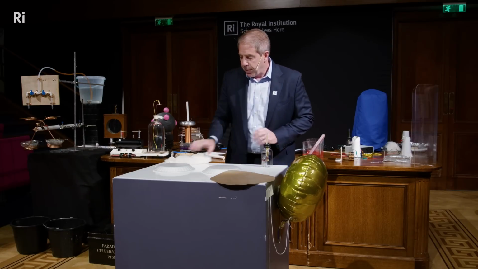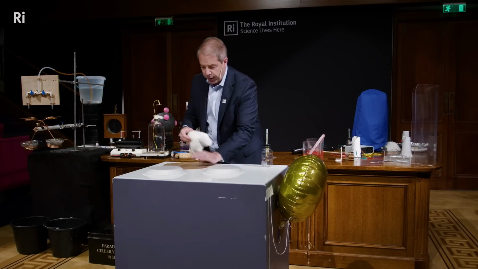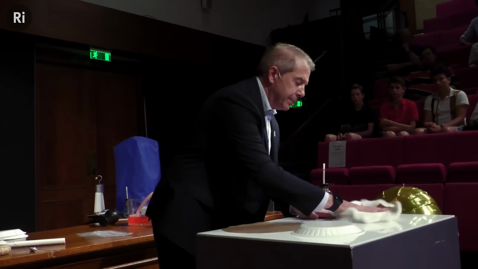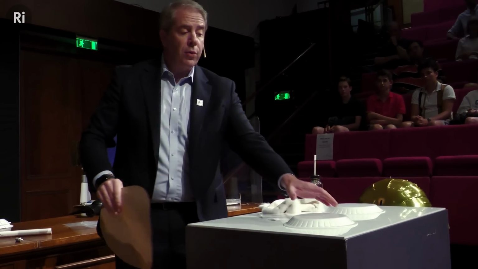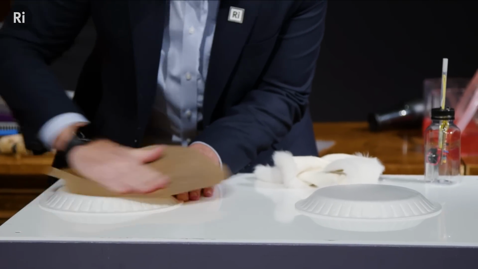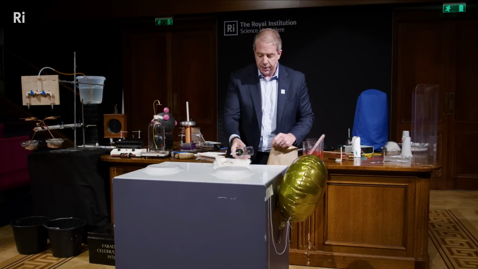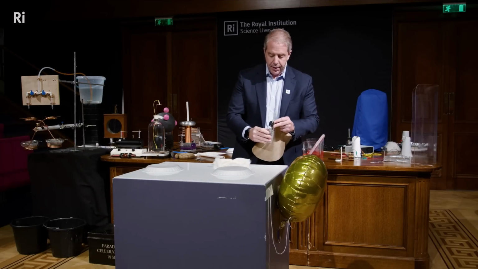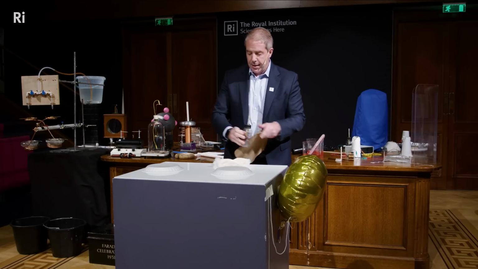So I have here two polystyrene plates, and I'm going to rub the left one with my fur. And I'm going to rub the right one with Teflon. And let me see if I can get my stick in here. Oh, I may have to rub again.